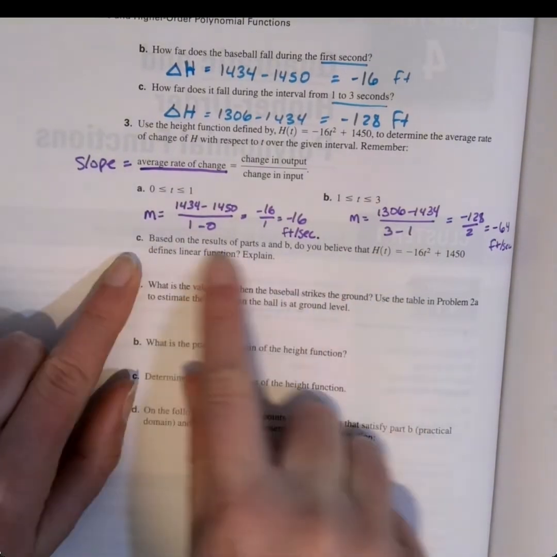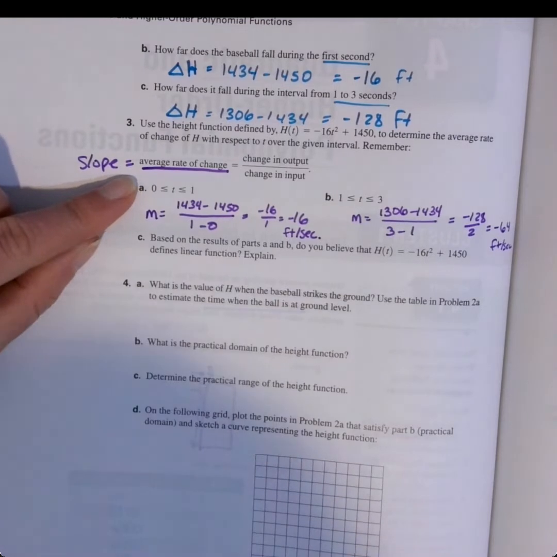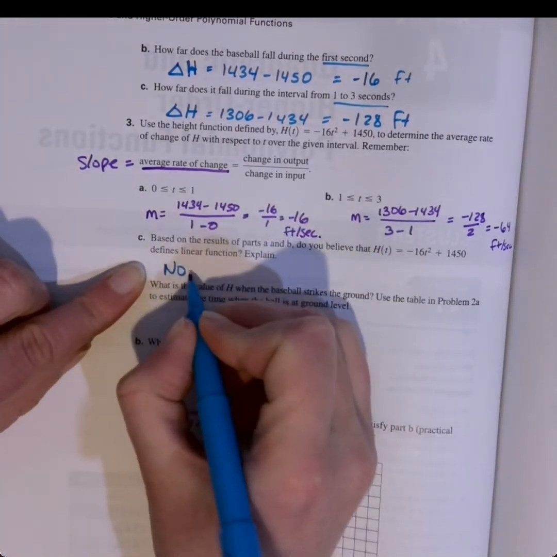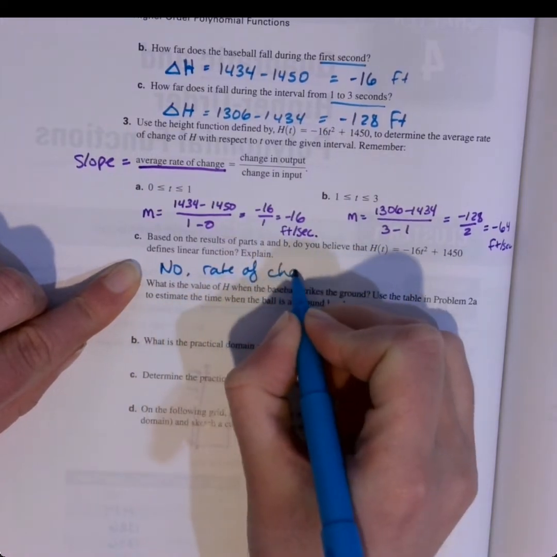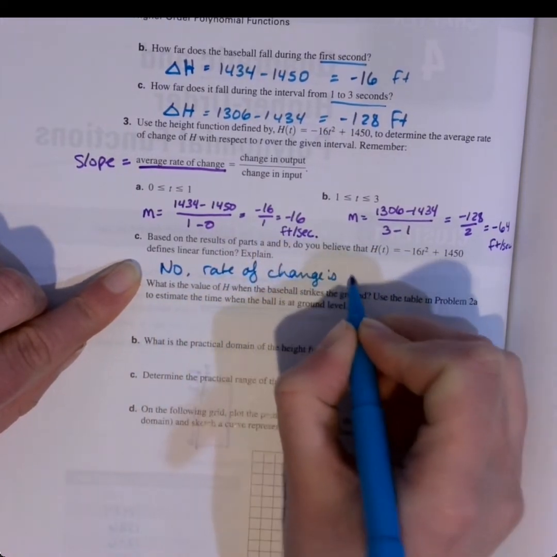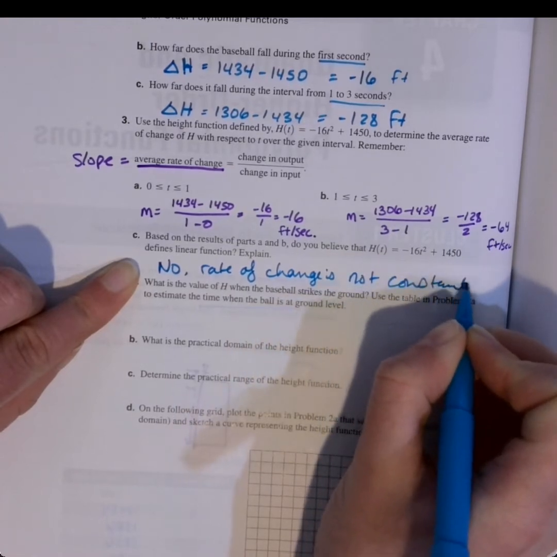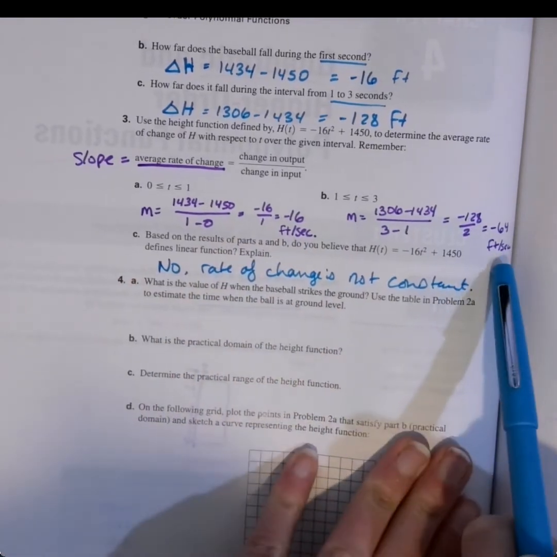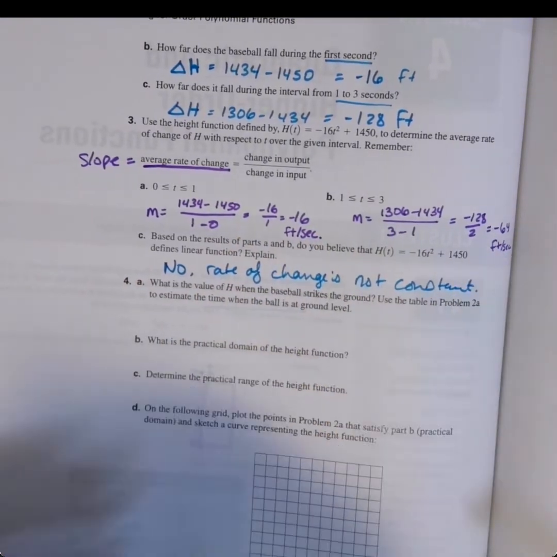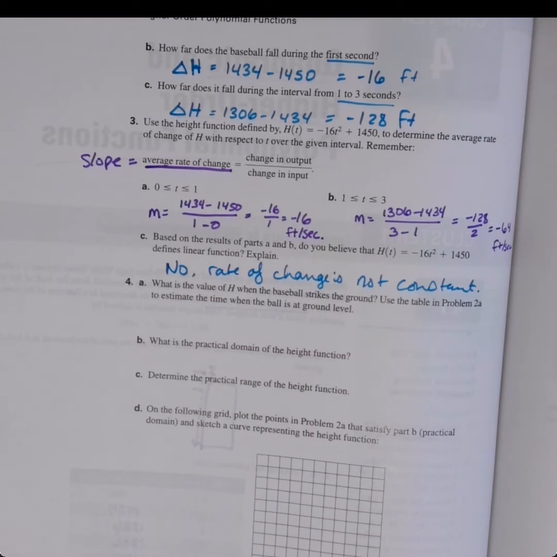And so based on the results of part A and B right here, do we believe this defines a linear function? And we'll say no, because the rate of change is not constant. So the ball seems to be picking up speed, falling at an increasing speed the longer it drops. So the gravity is accelerating the fall speed of this object. So it's not falling at a constant speed.